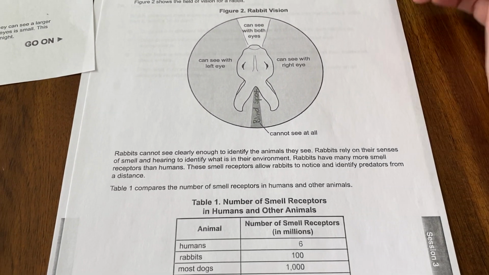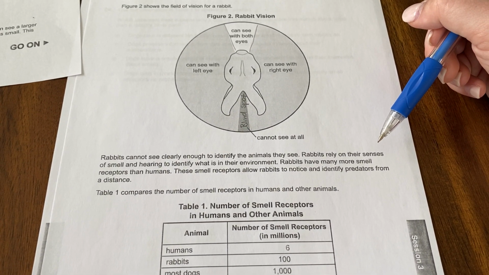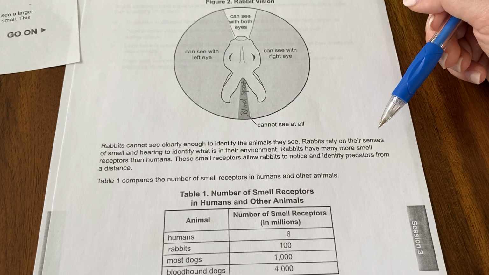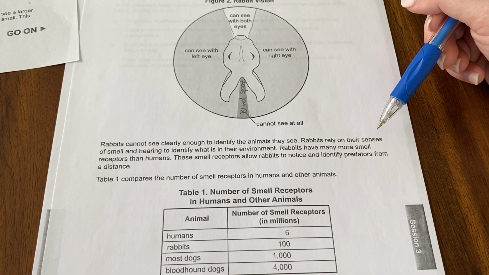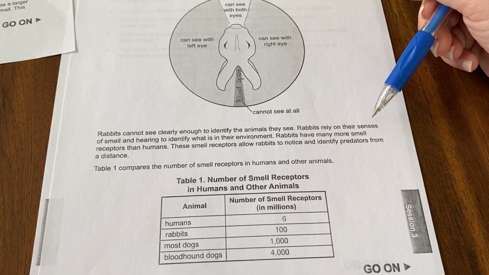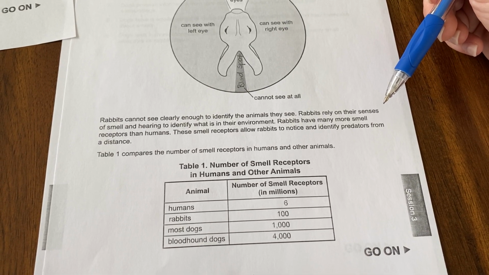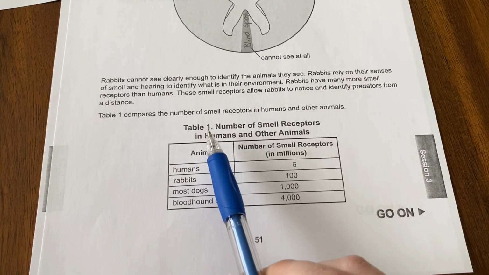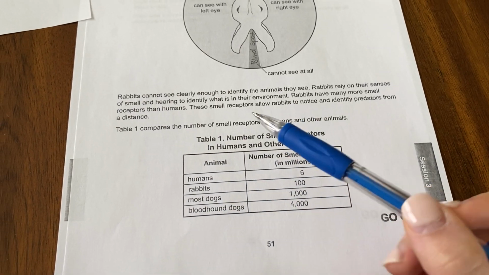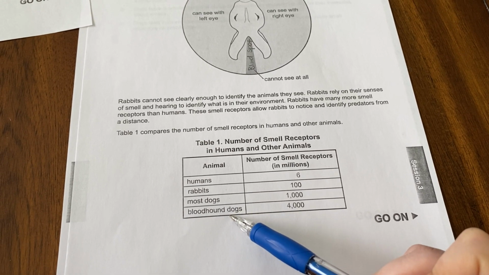All right. Rabbits cannot see clearly enough to identify animals they see. Rabbits rely on their senses of smell and hearing to identify what is in their environment. Rabbits have many more smell receptors than humans. These smell receptors allow rabbits to notice and identify predators from a distance. Table 1 compares the number of smell receptors in humans and other animals. So, here we have Table 1, number of smell receptors in humans and other animals. So, we have humans, rabbits, most dogs, and then bloodhound dogs.